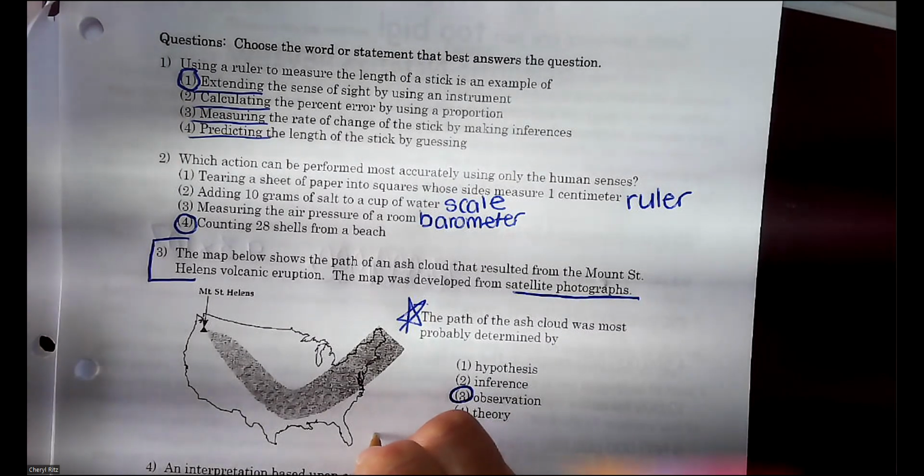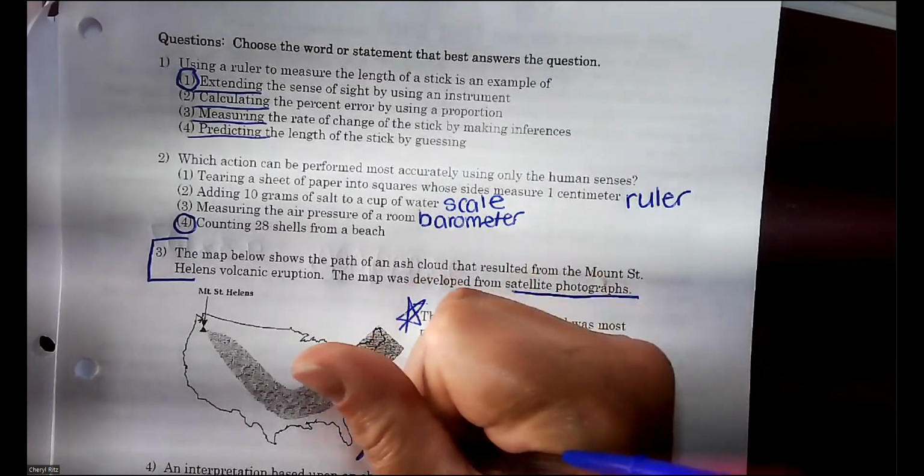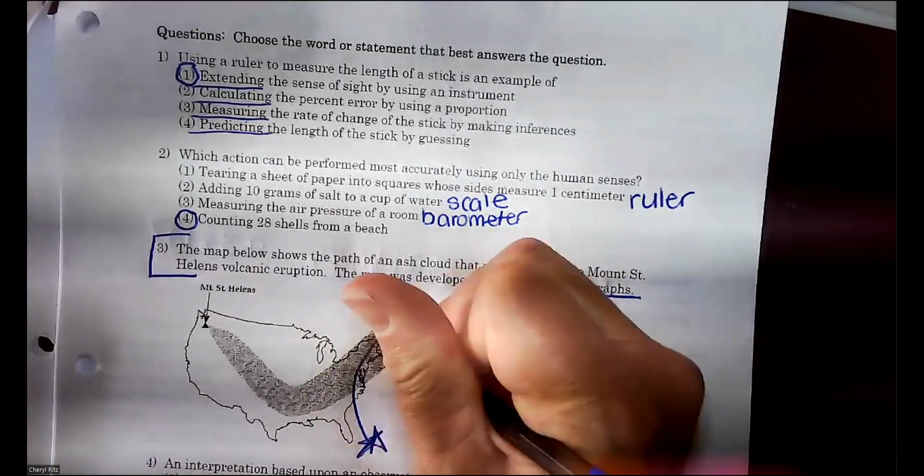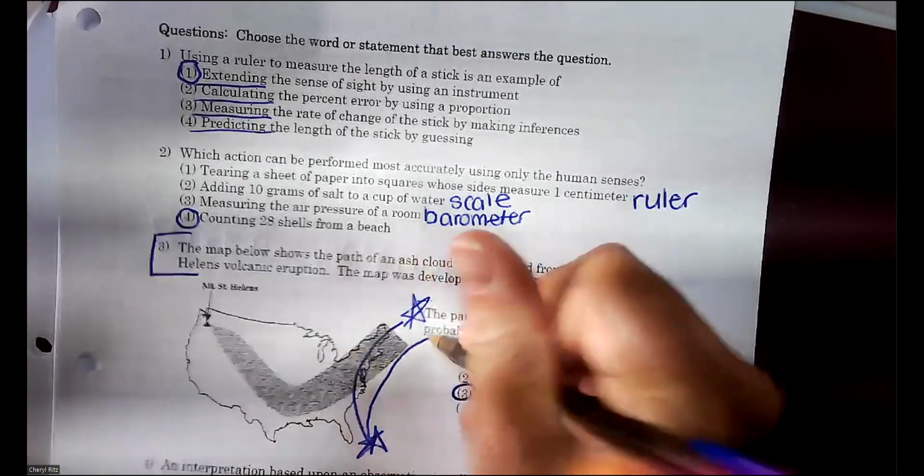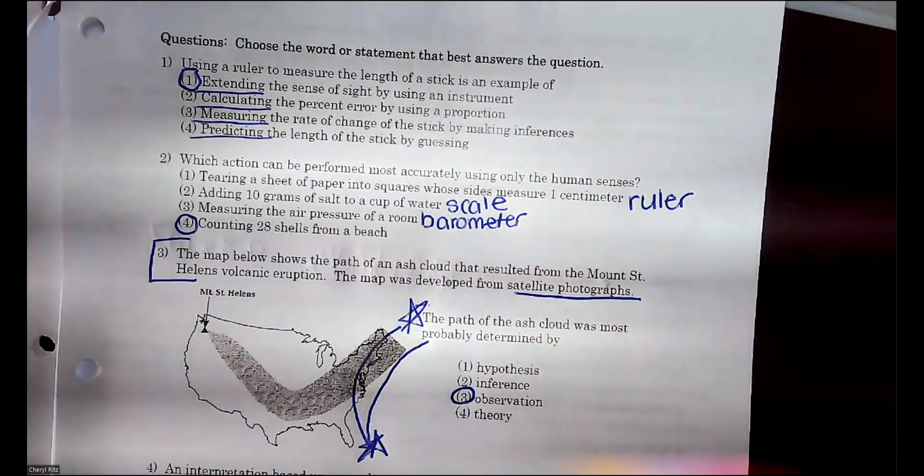So for example, one that's over here, they might draw a map that kind of looks like this, like there's the probable path. But in that case, is that an observation, an inference, or a prediction? That's a prediction. It's predicting where the hurricane would go.